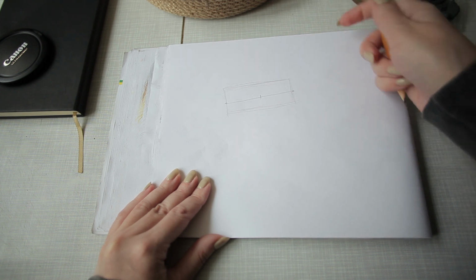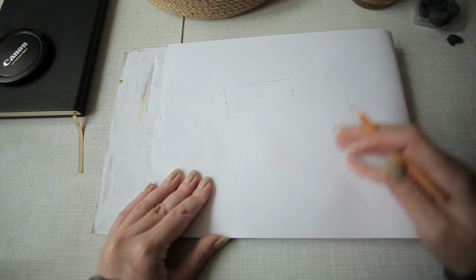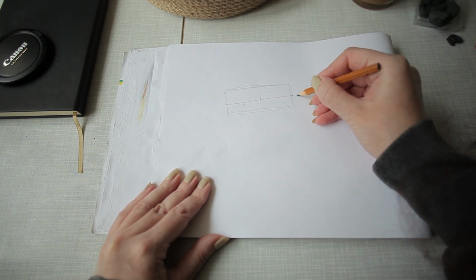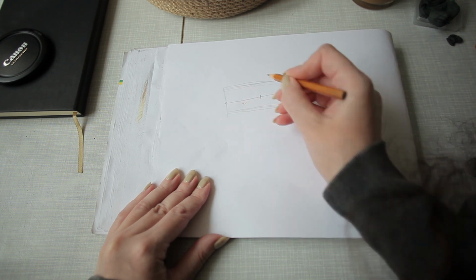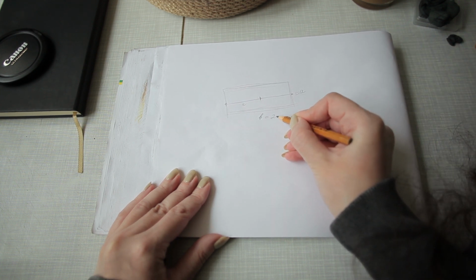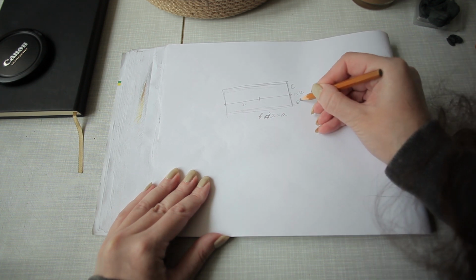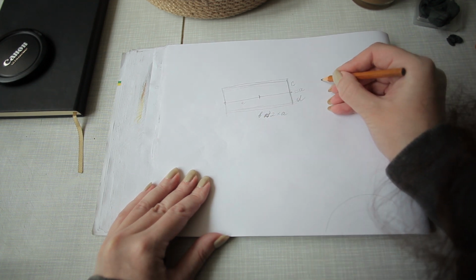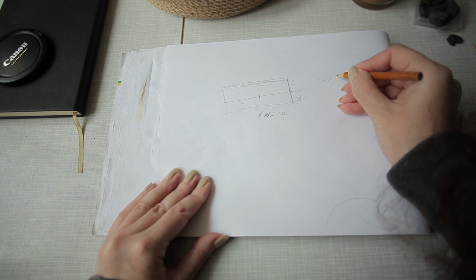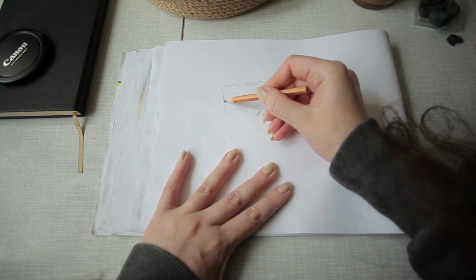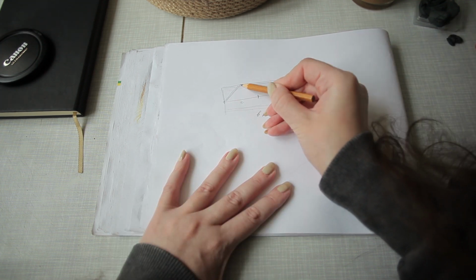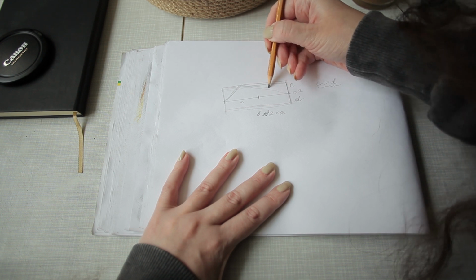Then we should analyze and measure the proportions of the eye. What is the difference between length and height of the eye? Usually length is a little bit more than 2 times longer. The upper part of an eye is bigger than the lower. Now we have a rectangle.